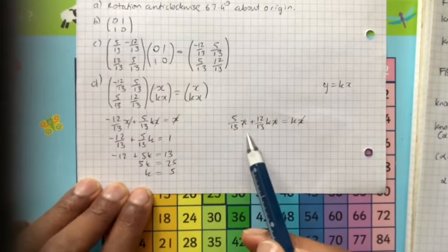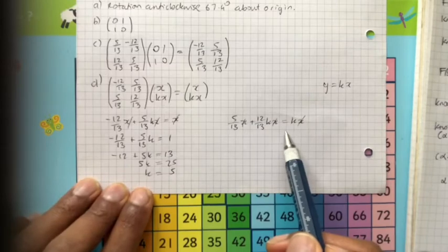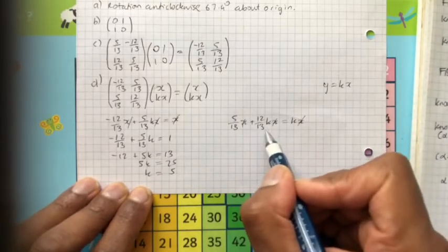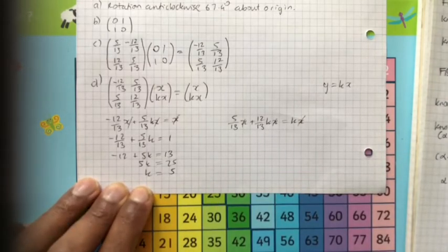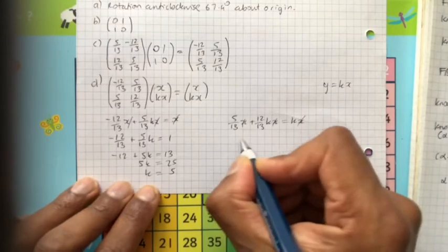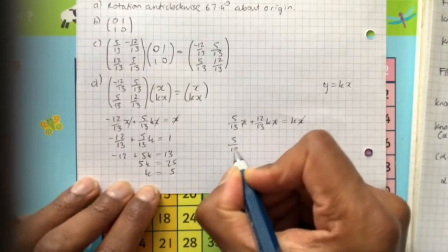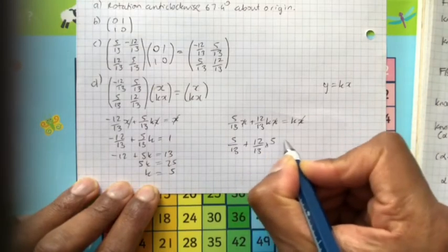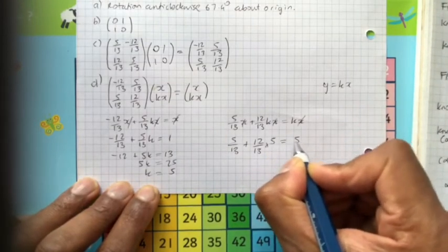Now I can either solve that in the same sort of way, or I can just substitute k equals 5 into there and show that I get the same answer. And so 5 over 13 plus 12 over 13 times 5 equals 5.